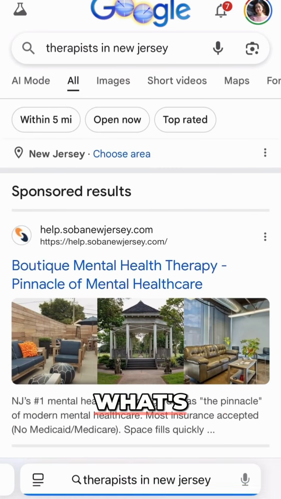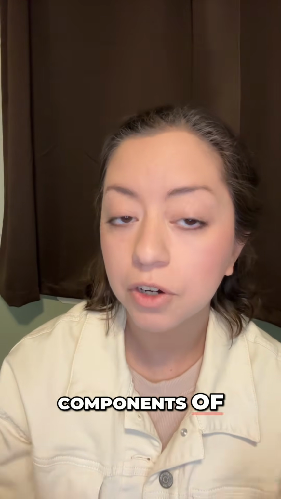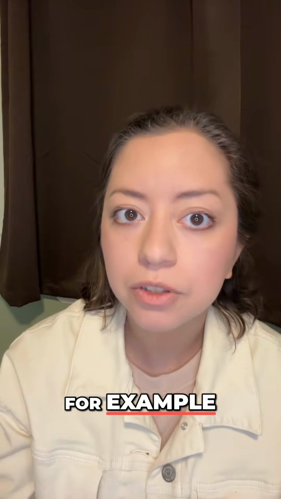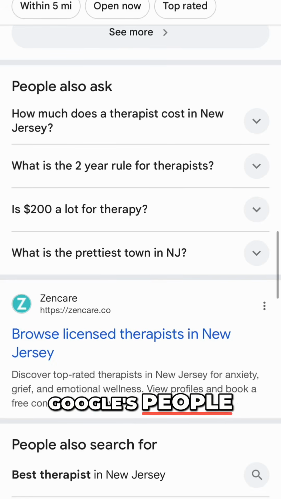They also view what's called schema markup in your code, which identifies the various components of your content ideal for rich snippets and featured text in search results. For example, you could add an FAQ schema markup on your blog articles to help you place in Google's People Also Ask results. Now, AI bots are different.